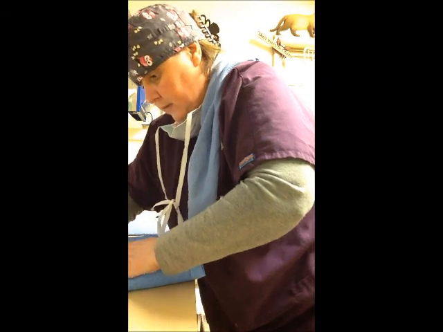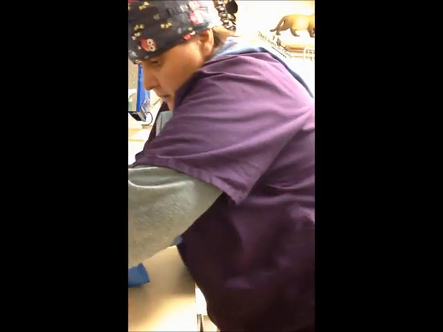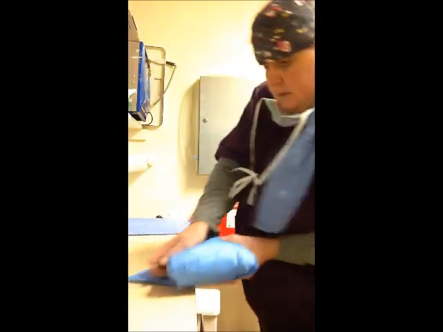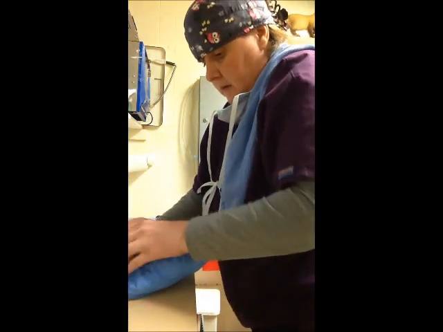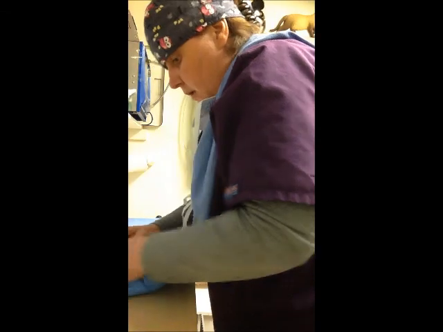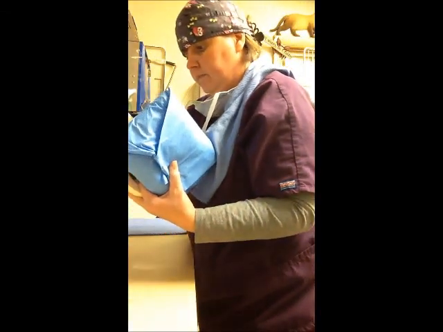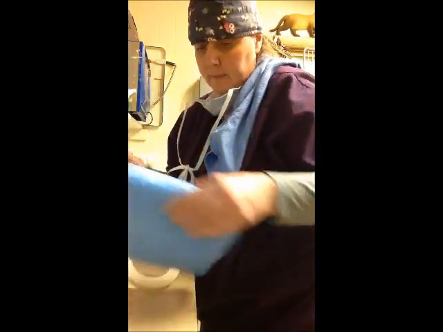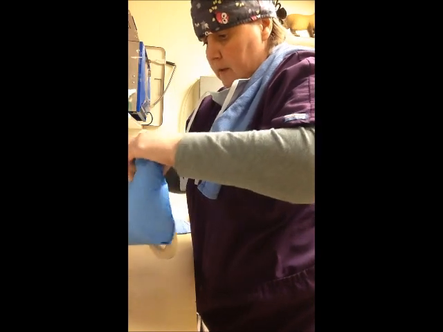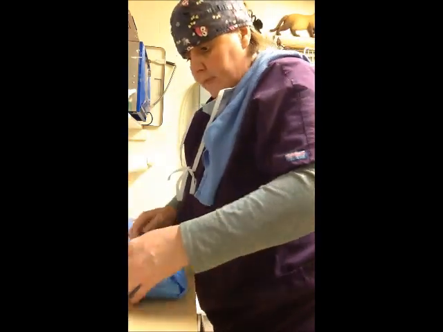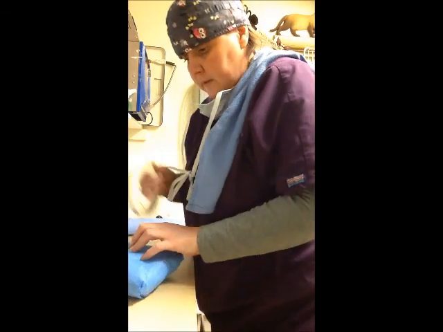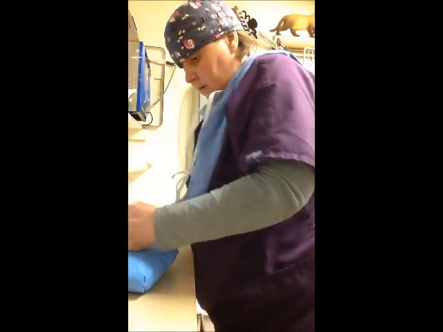Tuck this in and this in. And tuck. I leave it flat in all of my indicator tapes, but in this case you don't need to because the outside is discarded when we open the other wrap.